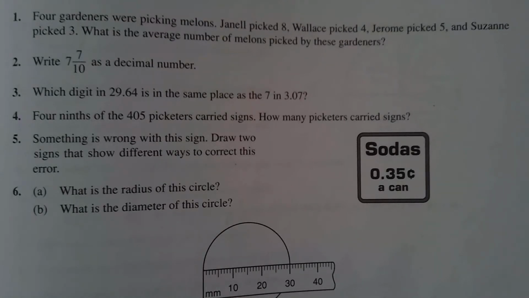Number 4, 4/9 of the 405 picketers carried signs. How many picketers carried signs? This is fraction of a group. 4/9 of the 405 picketers carried signs. Fraction of a group, multiple steps. What do you need to do?